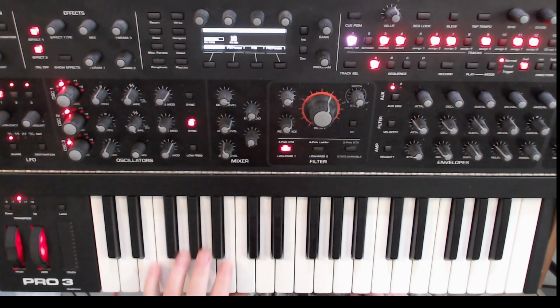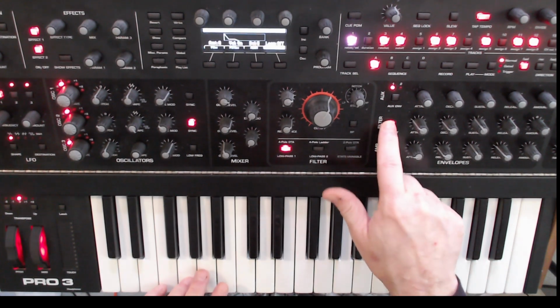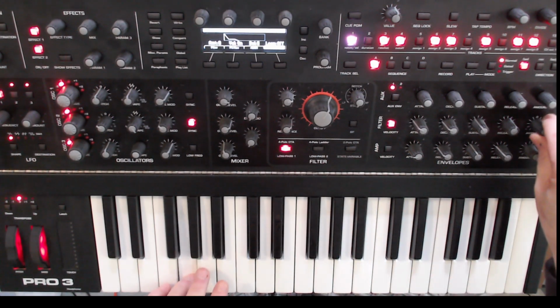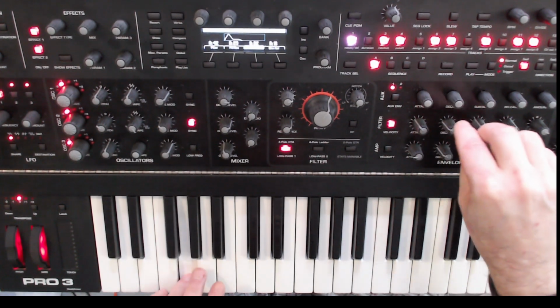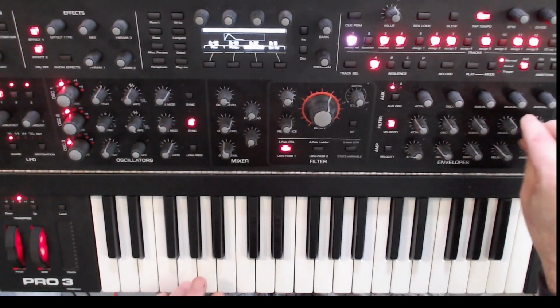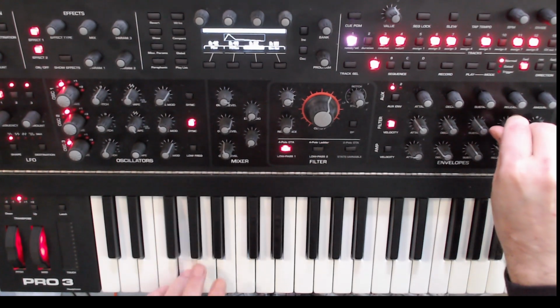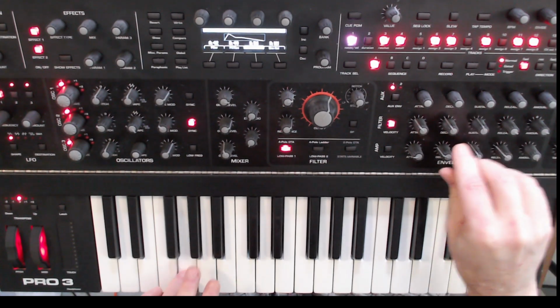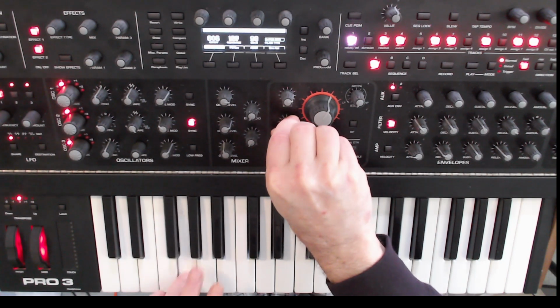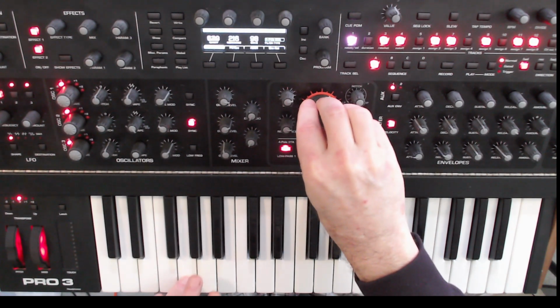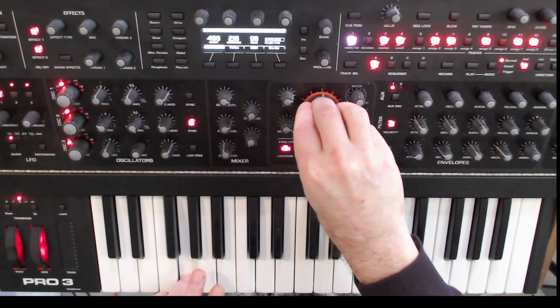Let's see. And sometimes with a bass too, it sounds really good if you put like a wow in there. And you can adjust the filter envelope to do that. Let's make sure it lasts the whole note. There we go.